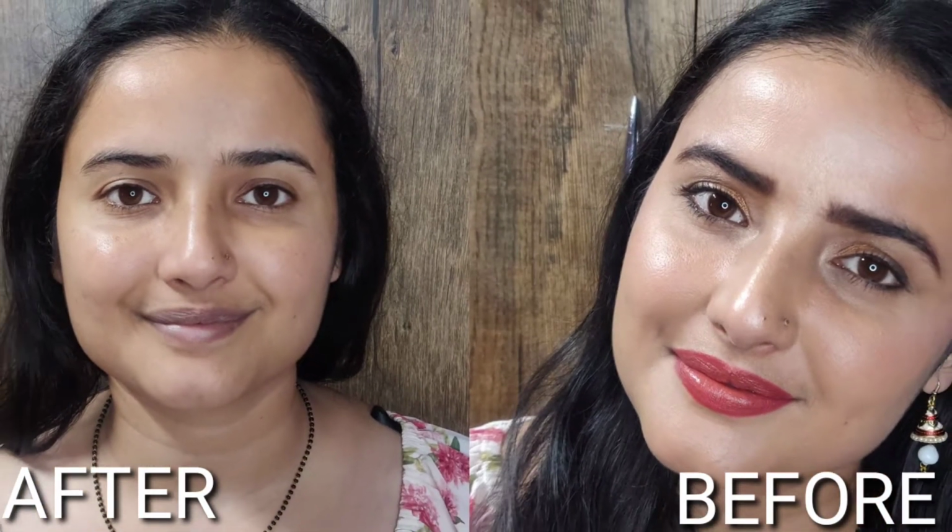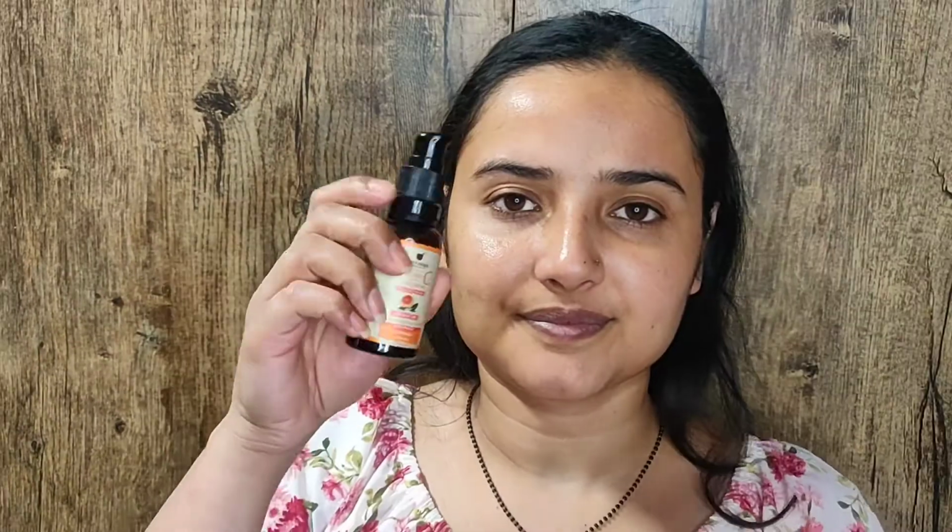So let's start our makeup with affordable products. First we will apply a biotic toner to tighten the skin. Then vitamin C serum to give your skin a glow. Massage gently so that it absorbs into the layers of your skin.